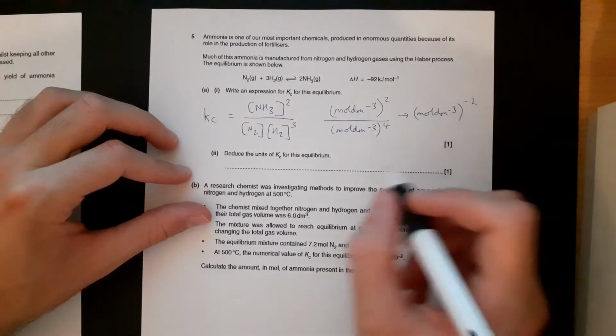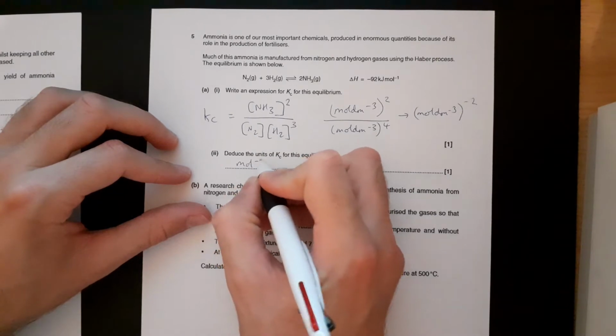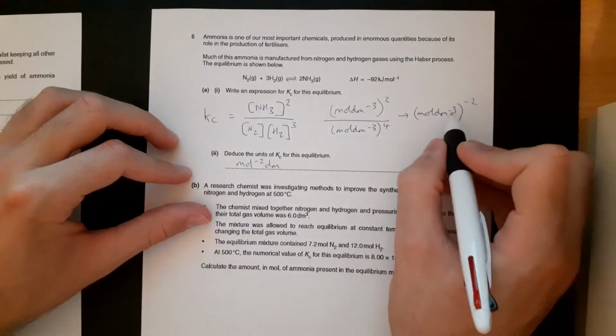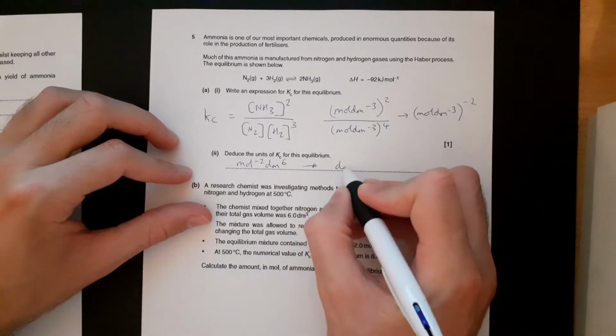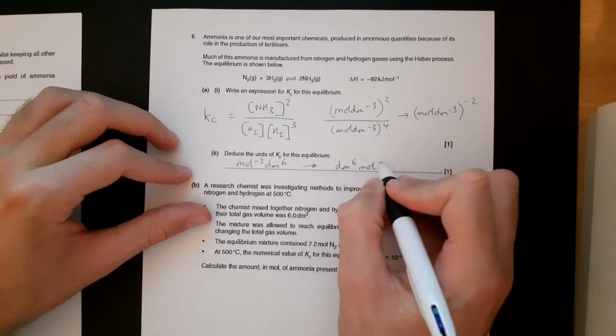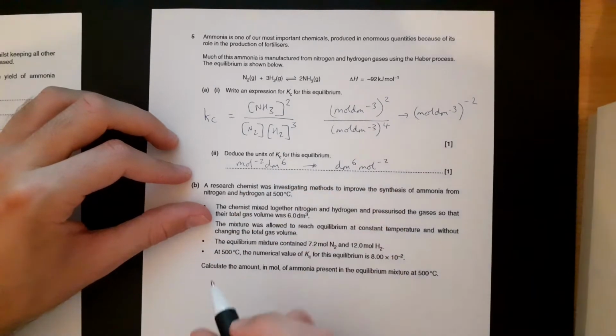And then if we sort this bracket out, we're going to end up with moles to the -2 decimeters to the +6. And then we'd write that as decimeters to the 6 moles to the -2, although you would get away with this on the mark scheme.